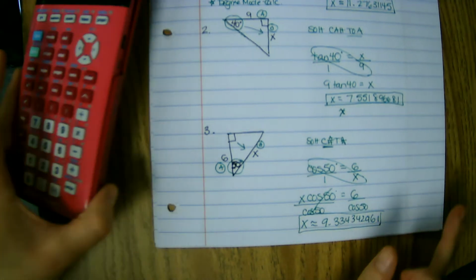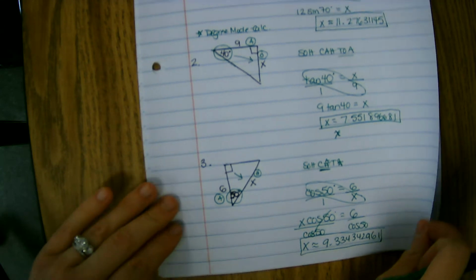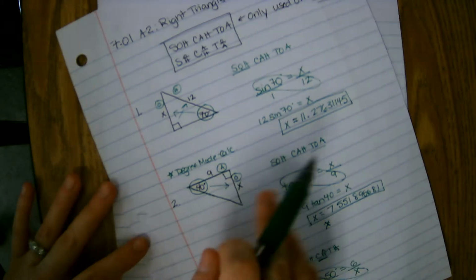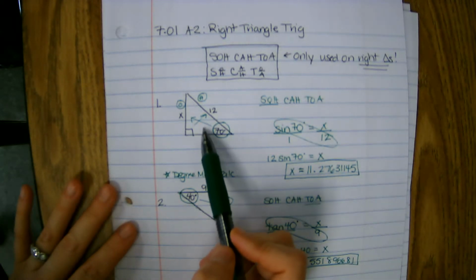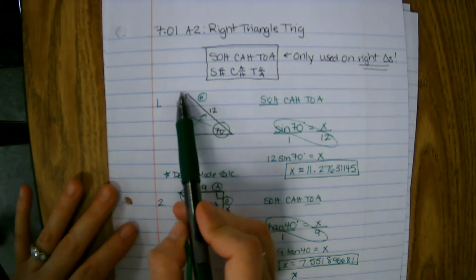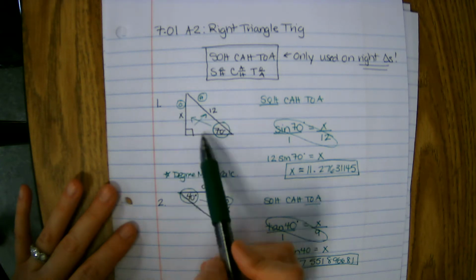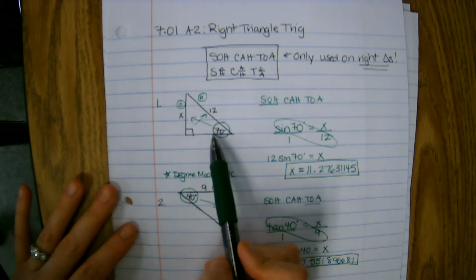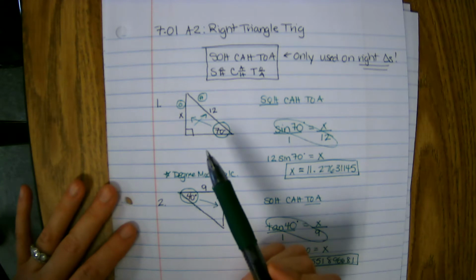And that's the process you want to use whenever you are finding a missing side of a right triangle. The other thing we always have in our back pocket to use is Pythagorean theorem, and that also only works on right triangles, but that would be if you are given 2 out of the 3 sides. So the difference here is that we only know 1 out of our 3 sides in these problems and one angle besides the right angle.